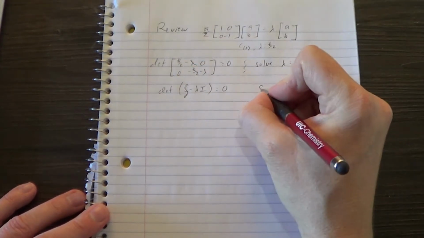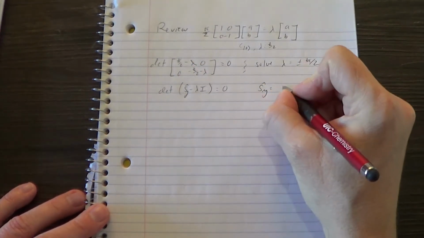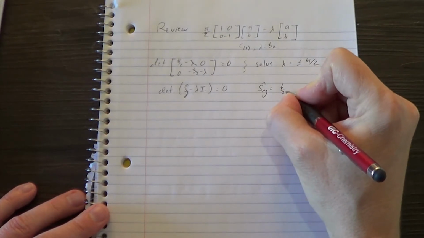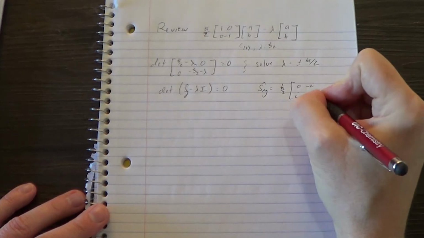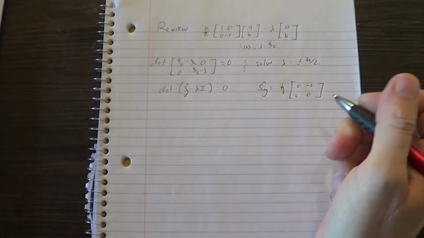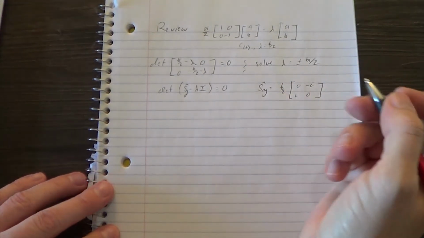Okay, so I happen to know that SY is, of course, h bar over 2 times the matrix 0, minus i, i, 0. It's off diagonal, so that's going to make this more interesting.